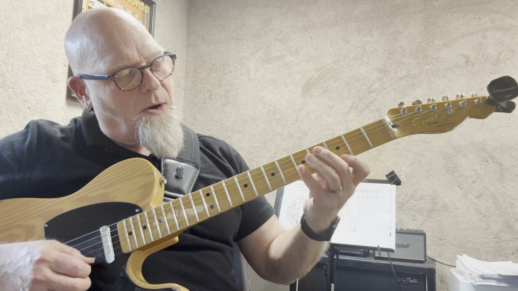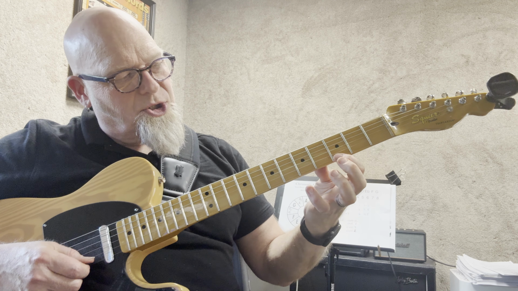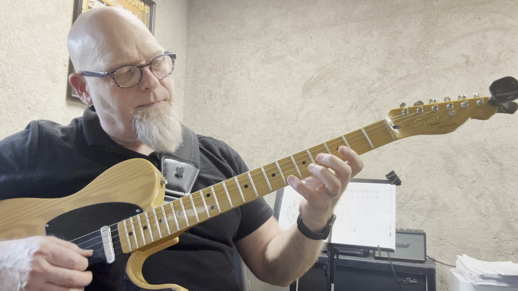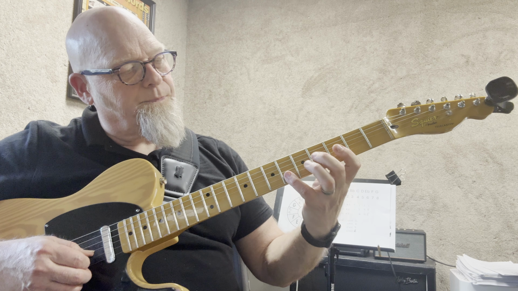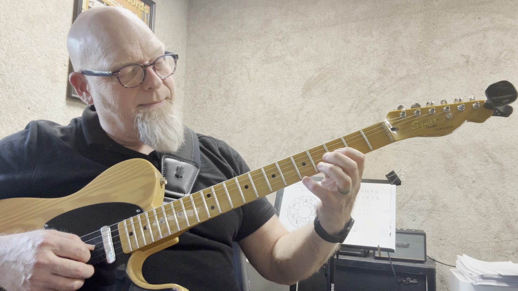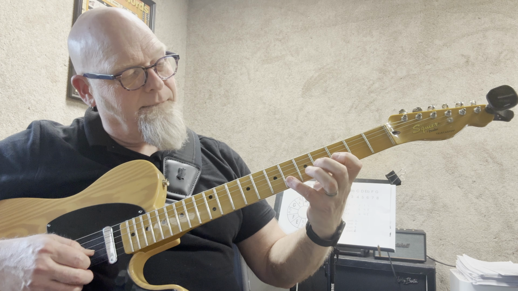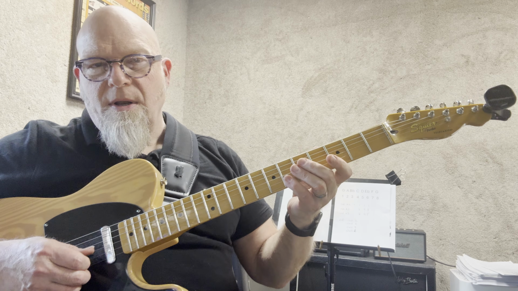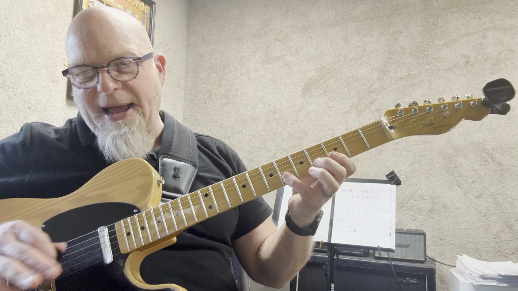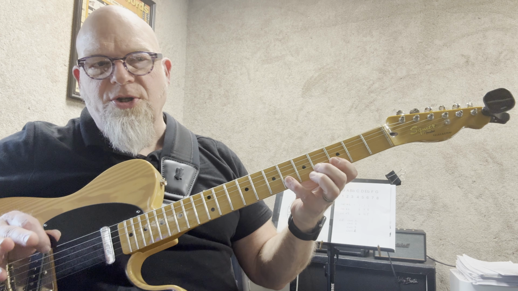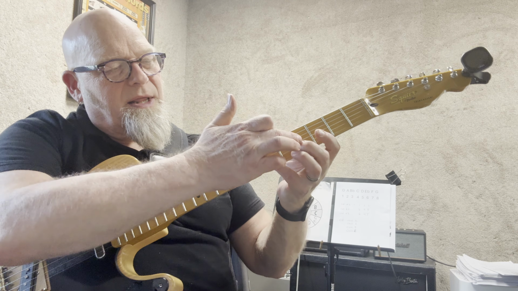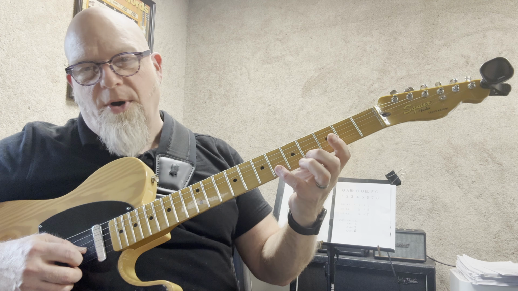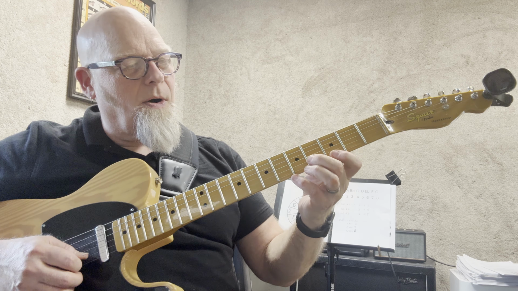I'm going to go G, B flat, B flat, C. So now, if you notice, I'm always playing a group of 3 notes. The first note is different every time. The last 2 notes are always frets 4 and 6 on string 2.